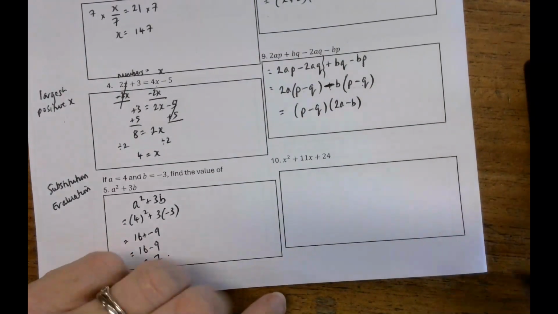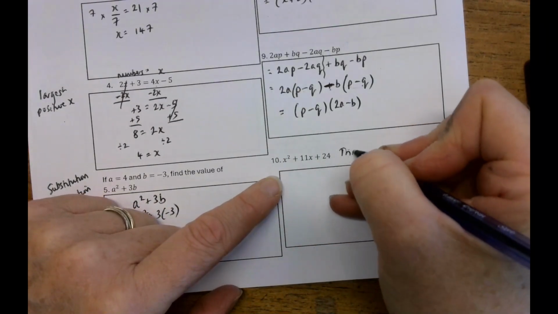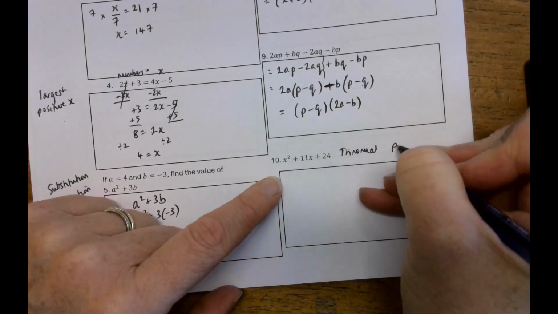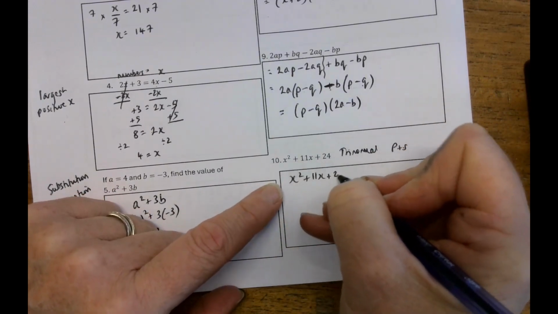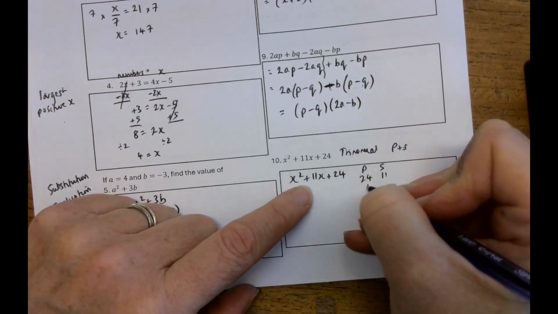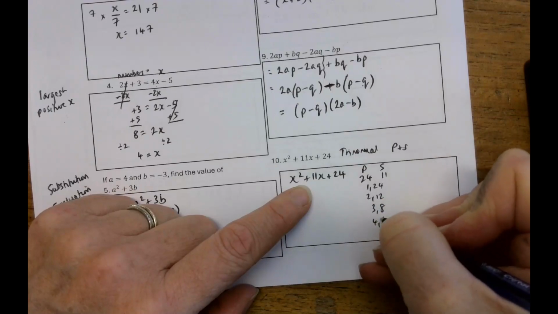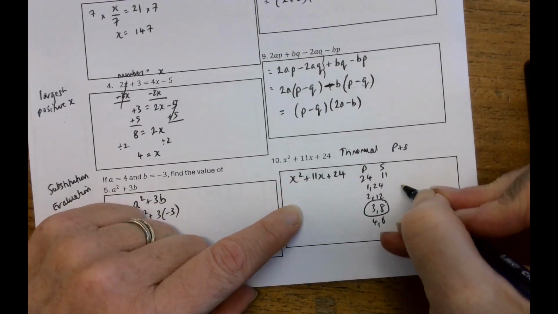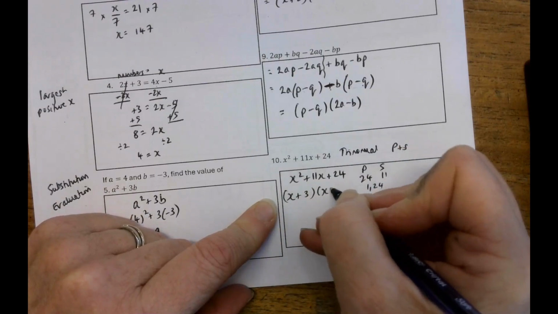And then finally, this is not a highest common factor, it's not a grouping, it's a trinomial, or a product and sum. Okay, product and sum. So here we are, x squared plus 11x plus 24. So the product is 24, and the sum is 11. 1 and 24, 2 and 12, 3 and 8, 4 and 6. So it's going to be 3 and 8. So it's going to be x plus 3 by x plus 8.